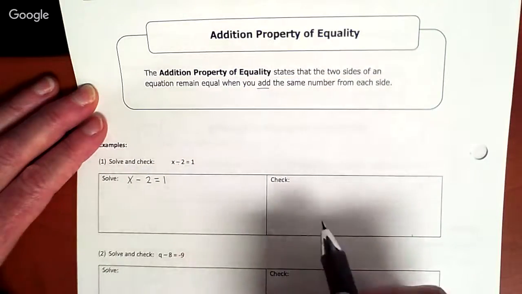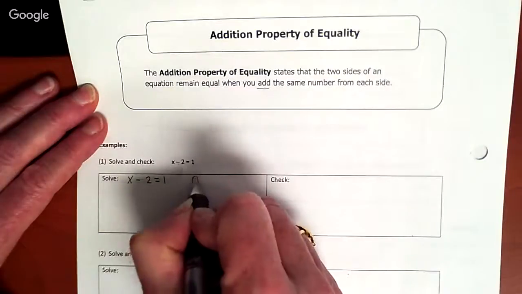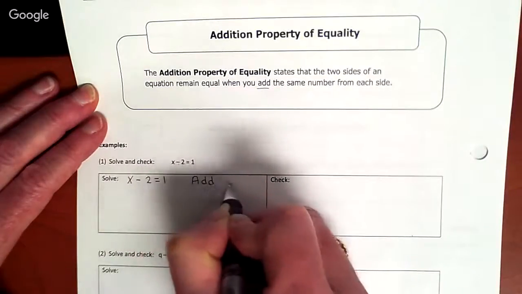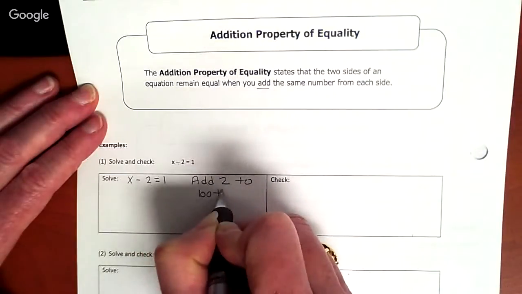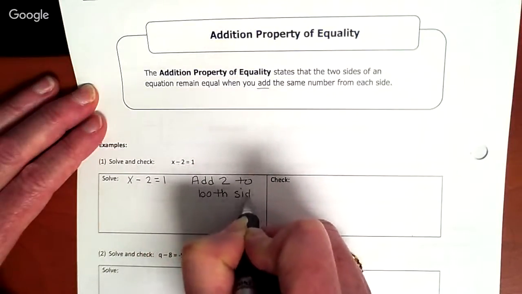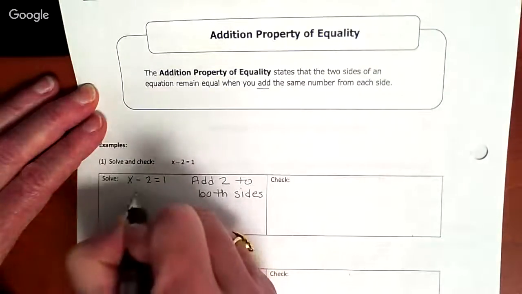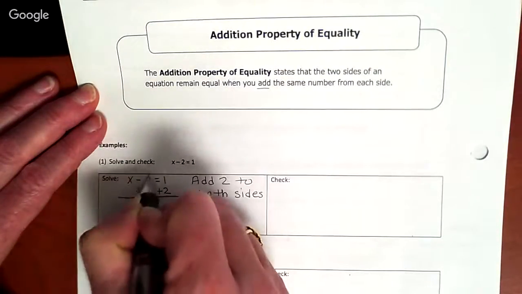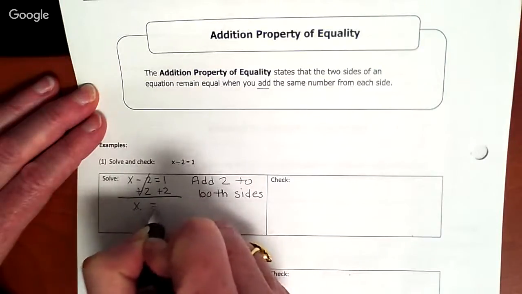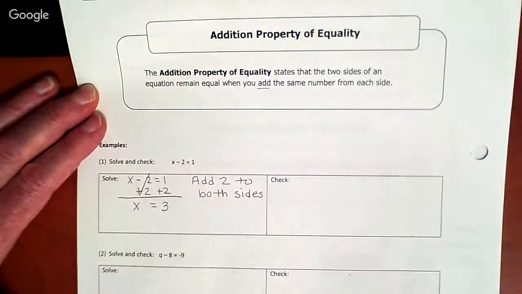So in order to solve this, we are going to add 2 to both sides. So I'm going to add 2 to both sides. So x is going to equal 3.